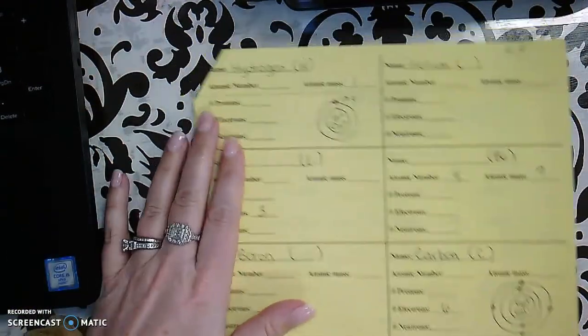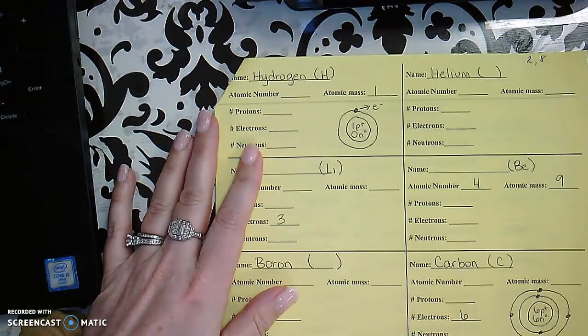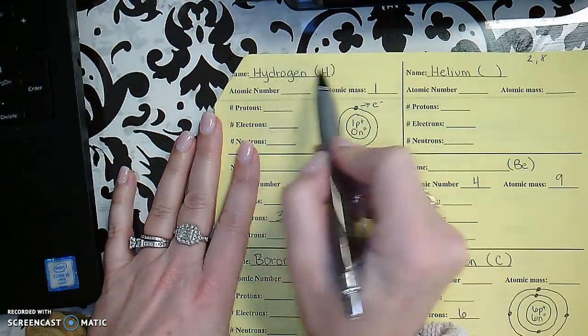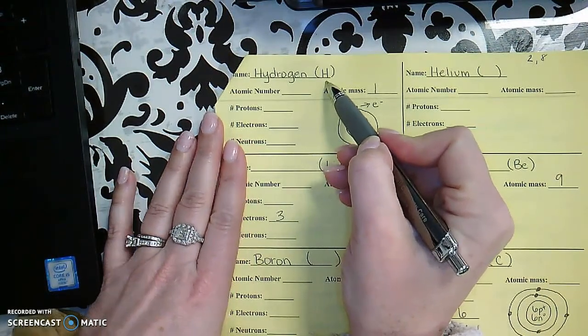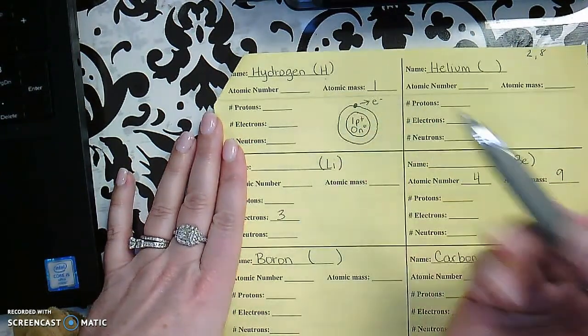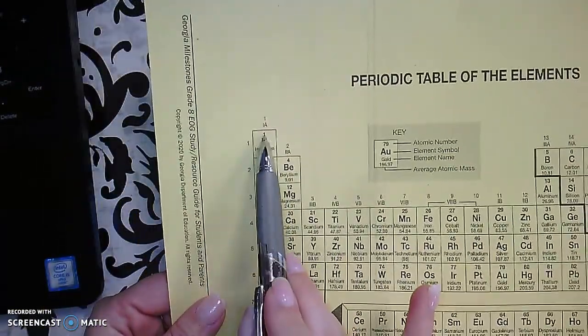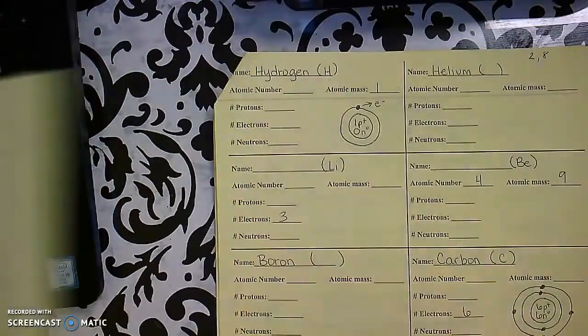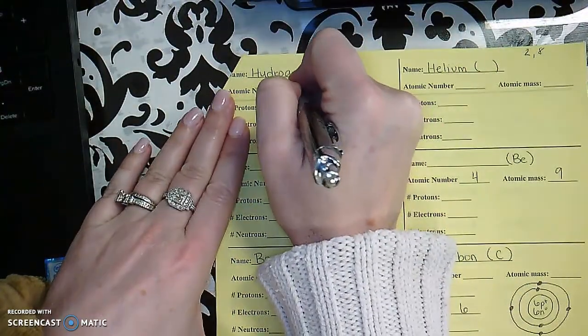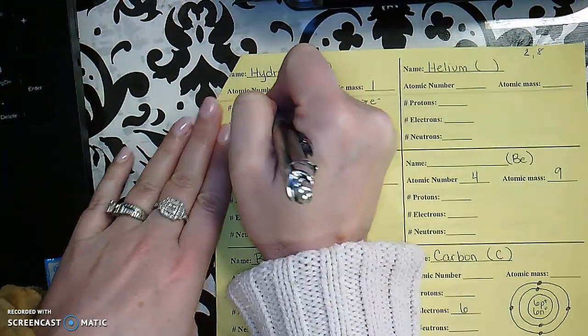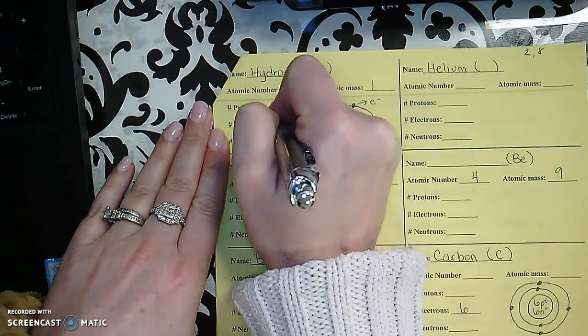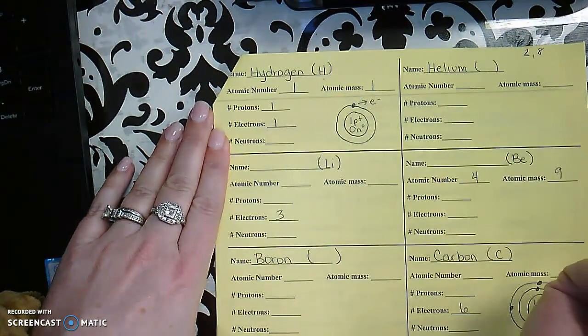So we're going to get started with hydrogen, and you see the way that this sheet is done is different, parts are already filled out for you. We have hydrogen's name, we have the symbol already in parentheses. We need to look at our periodic table and we need to see what the atomic number is for hydrogen. And when I look, hydrogen's atomic number is 1, and that means that hydrogen has 1 proton and also 1 electron.